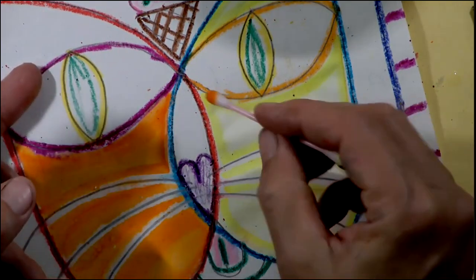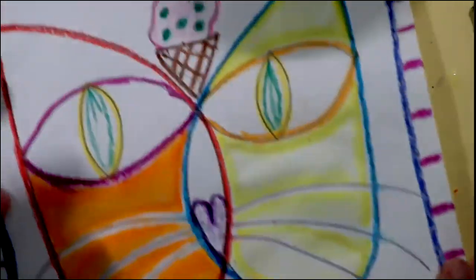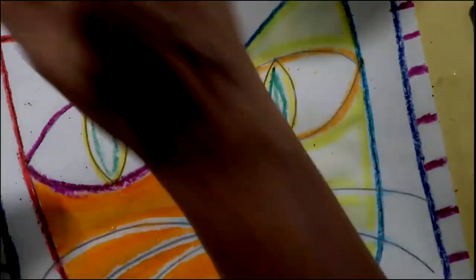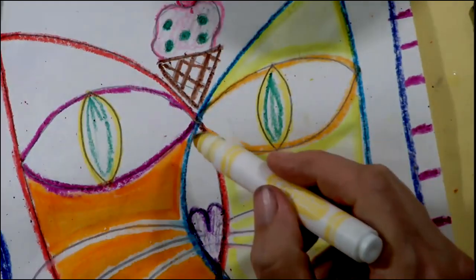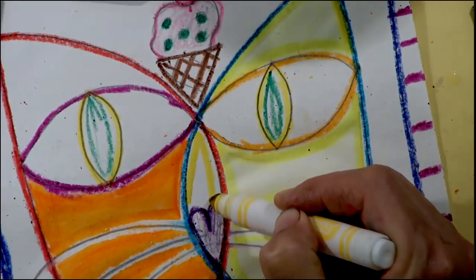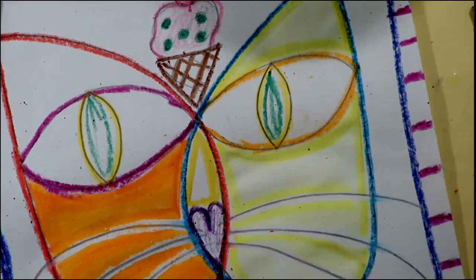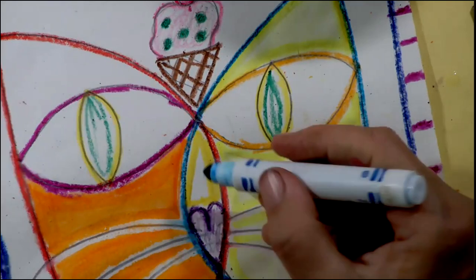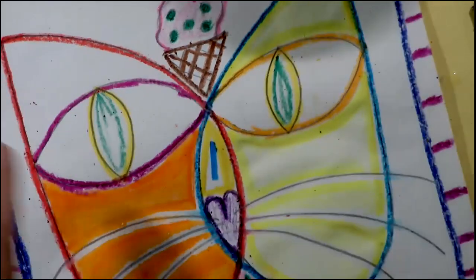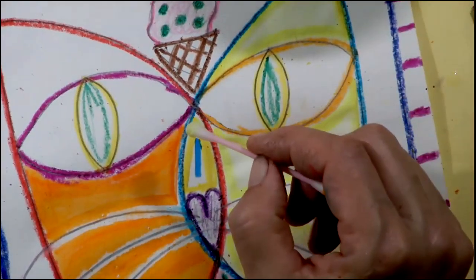Now, I would like to add some more color over here, but this isn't quite dry yet, and I'm going to show you how to do that. Let's mix some colors. So I'm going to take this yellow that I used on the cat side over here, and I'm just going to add a little bit of yellow. And then I'm going to put a little bit of blue right here. Now, what on earth do you think is going to happen when I start to paint? Make your prediction.